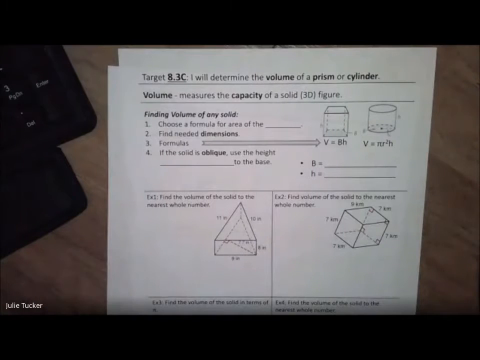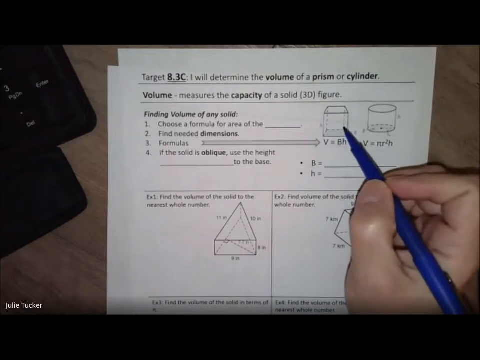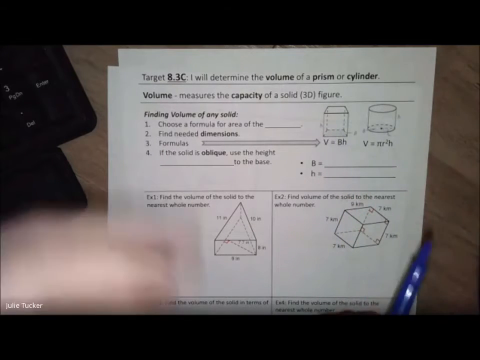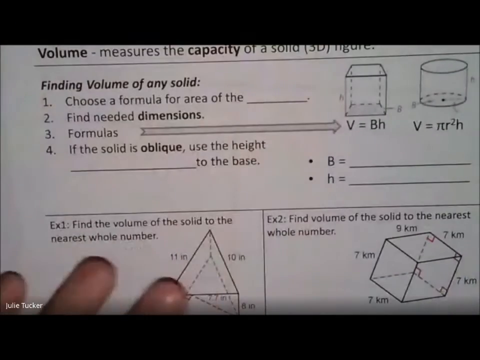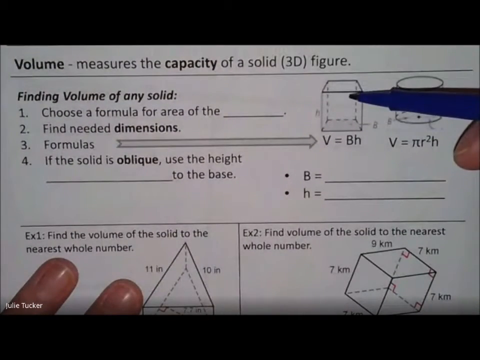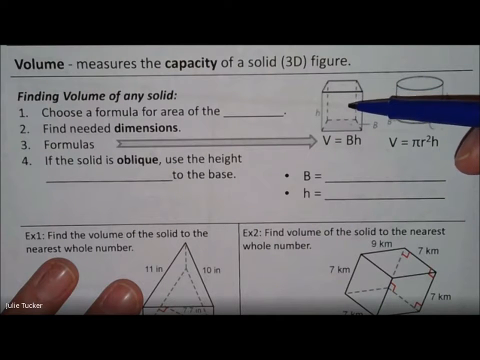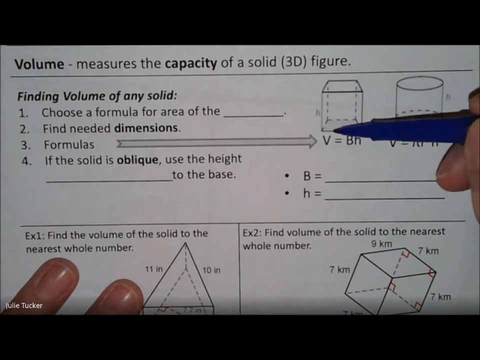Okay, so we're going to be learning how to take the volume of a prism or a cylinder, and we just need to remember that a prism can have any kind of polygon as its base. So it could have a rectangle, a square, a triangle, a hexagon, any kind of polygon. So if we look at this solid here, and let me zoom in on that a little bit, this solid is what you would call a rectangular prism, because it has a rectangular base, right?